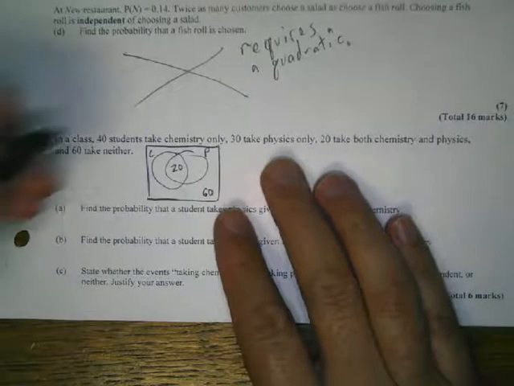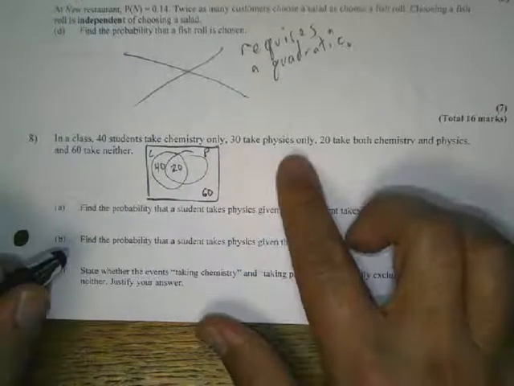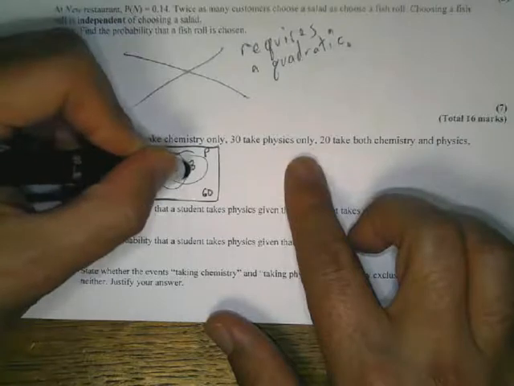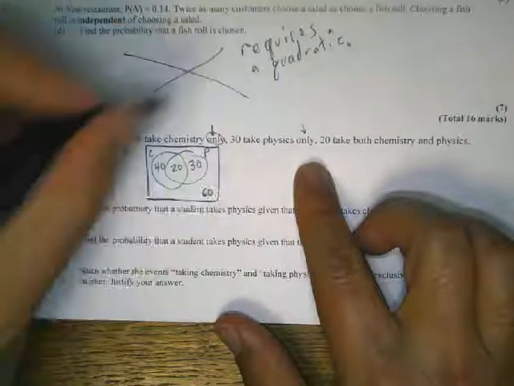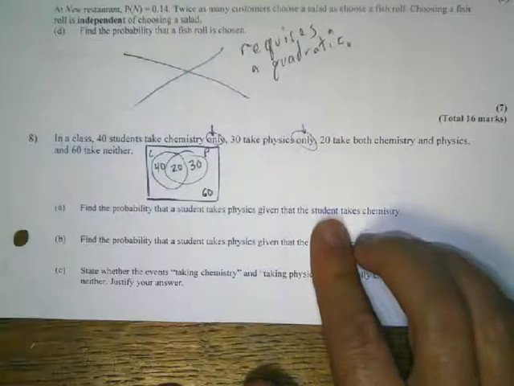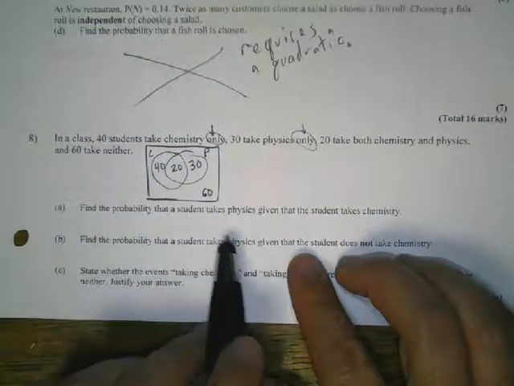So chemistry only, I'm going to put a 40 there. Physics only, I'm going to put a 30 there. The word only is the key word here. Okay. So now I've got my Venn diagram.